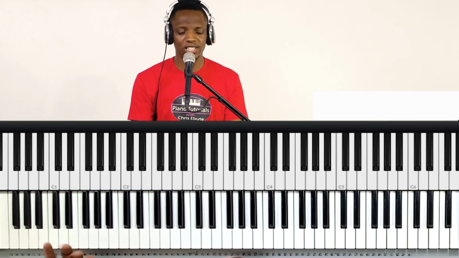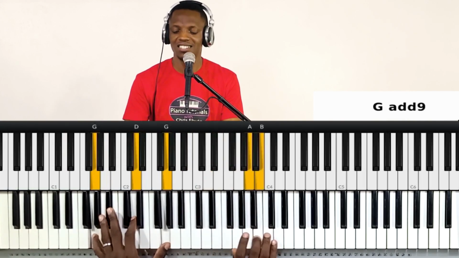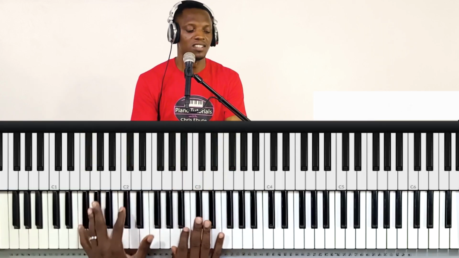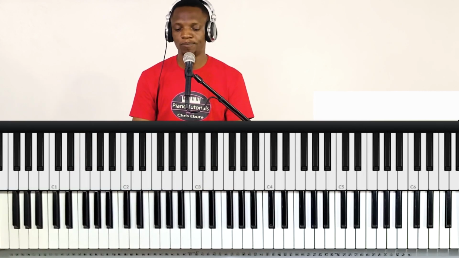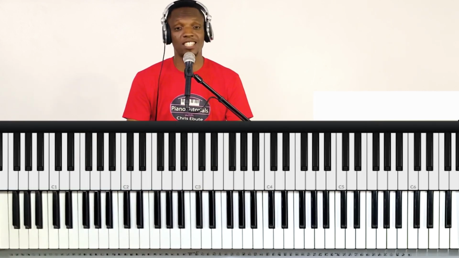You can even use the major scale, right? So anything at all, the major scale can also go if you are not familiar with other scales. So that's the 6th point.